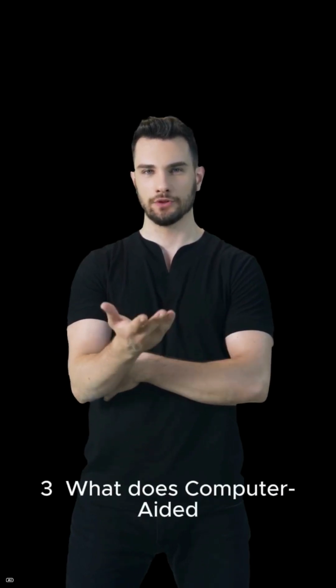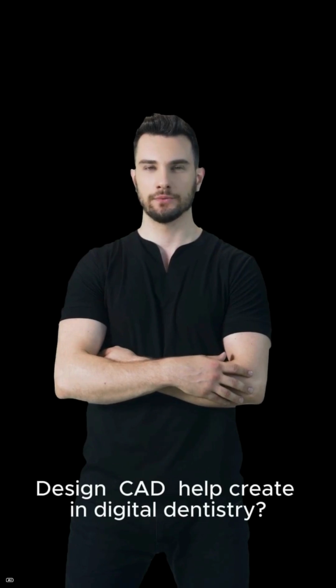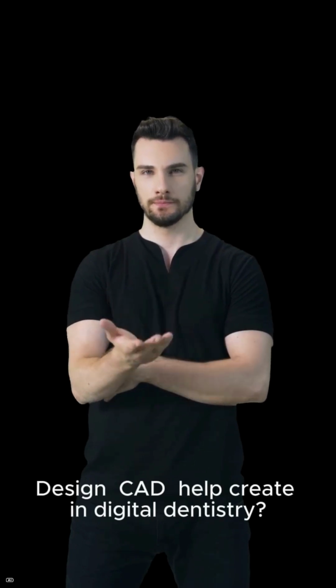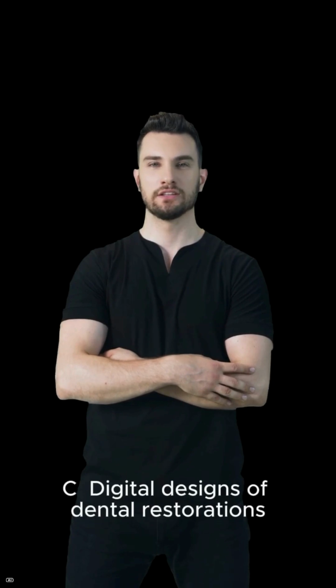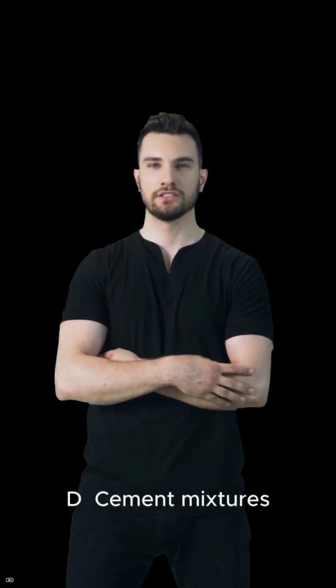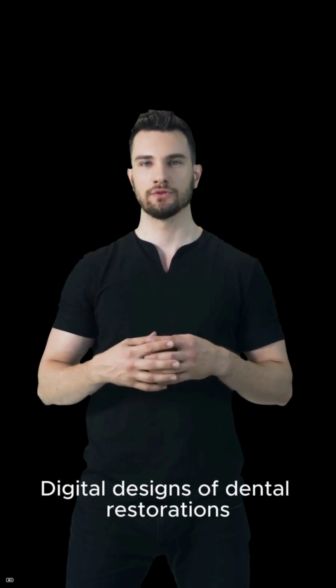3. What does computer-aided design CAD help create in digital dentistry? A. Manual impression trays. B. Physical wax-ups. C. Digital designs of dental restorations. D. Cement mixtures. Correct answer: C. Digital designs of dental restorations.